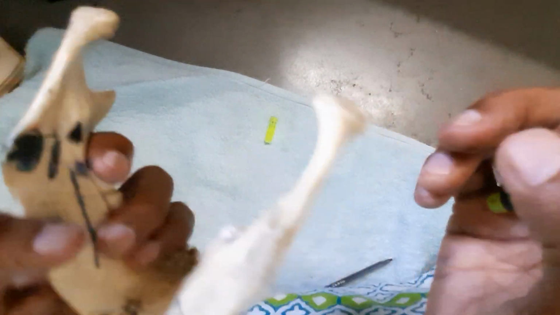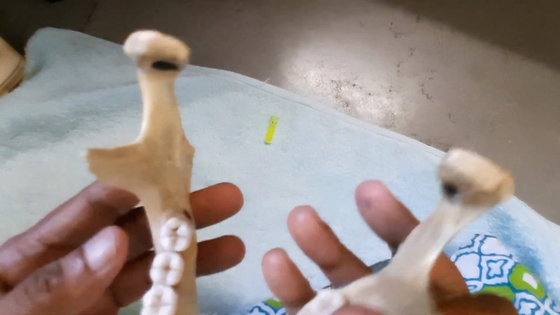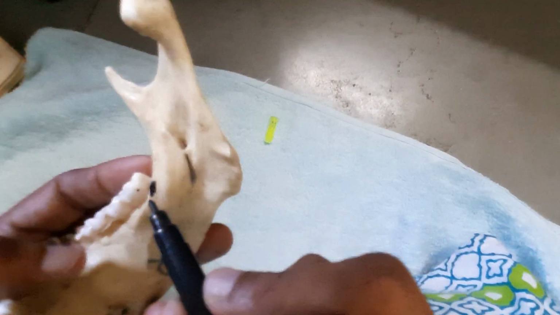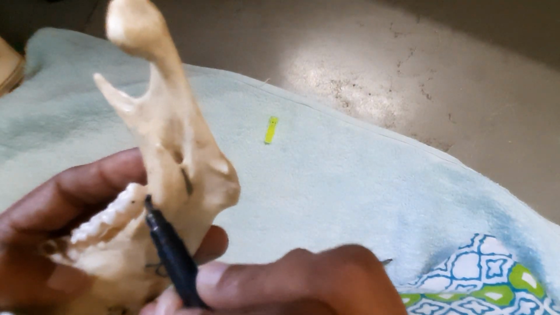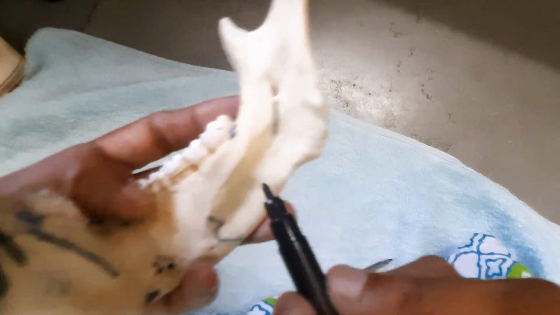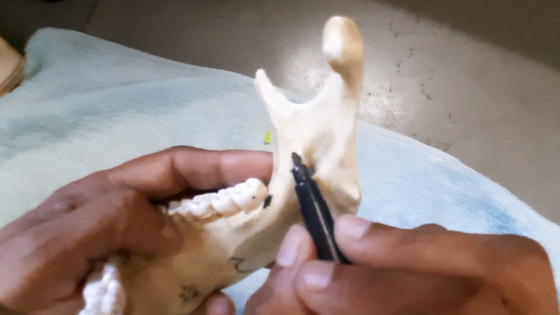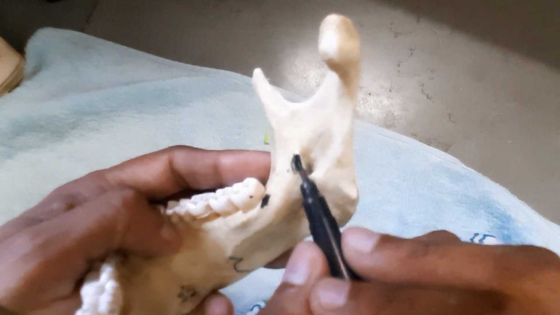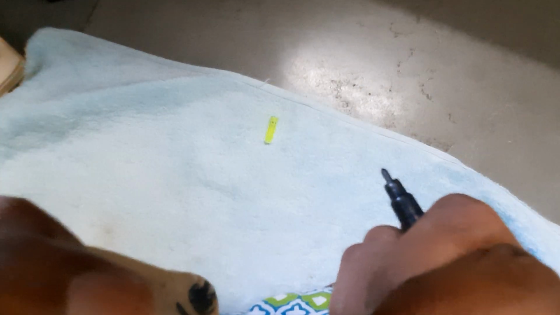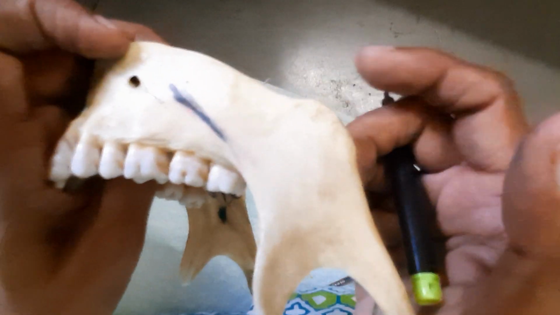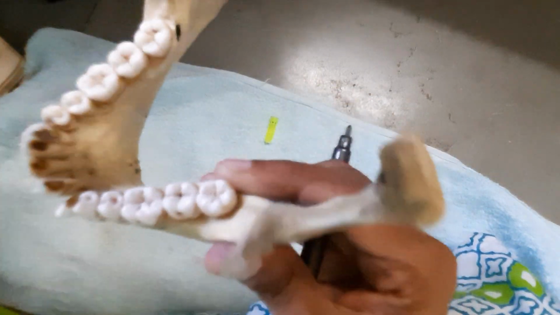Capsular ligament. Then here the lateral ligament on the posterior border. Then here near the third molar, the pterygomandibular raphe. Then over the lingula, there is the sphenomandibular ligament. Then over the angle is the stylomandibular ligament.